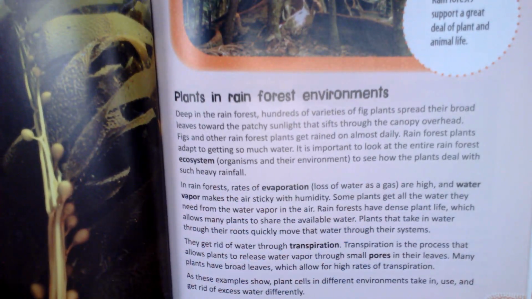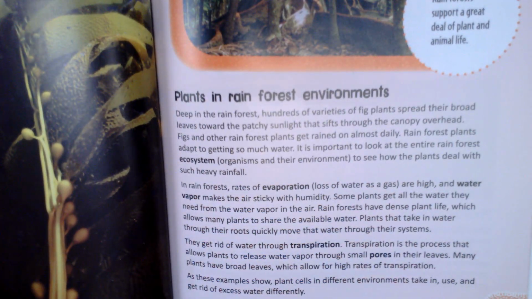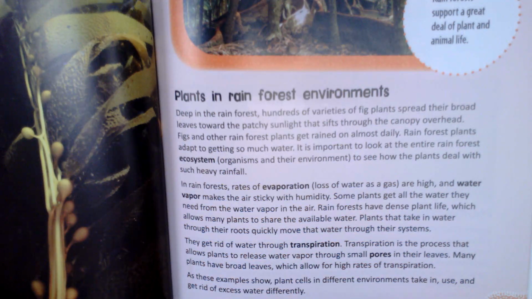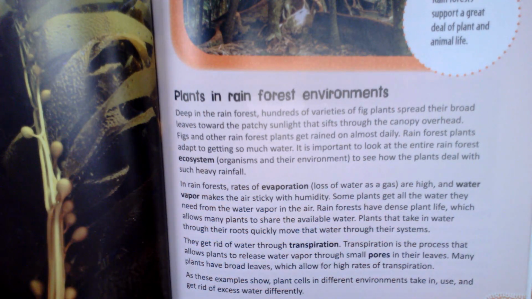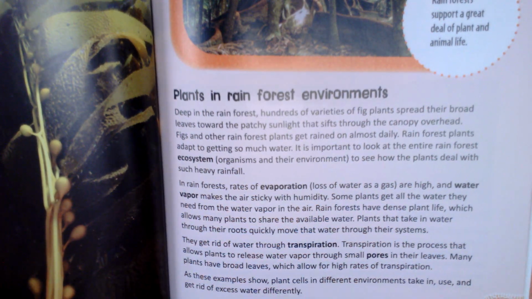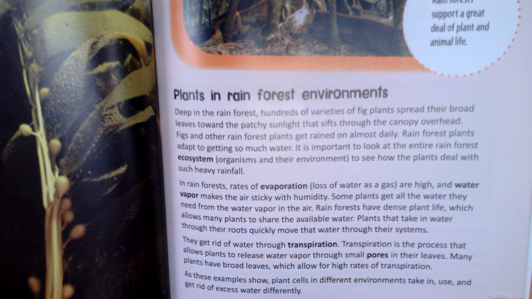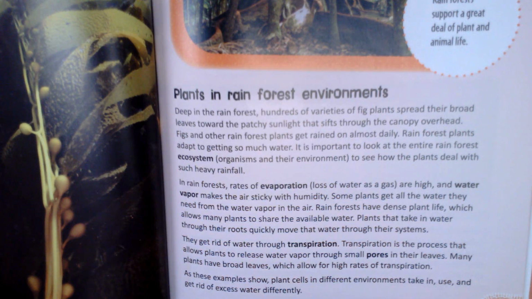Plants in rainforest environments. Deep in the rainforest, hundreds of varieties of fig plants spread their broad leaves toward the patchy sunlight that sifts through the canopy overhead. Figs and other rainforest plants get rained on almost daily. Rainforest plants adapt to getting so much water.